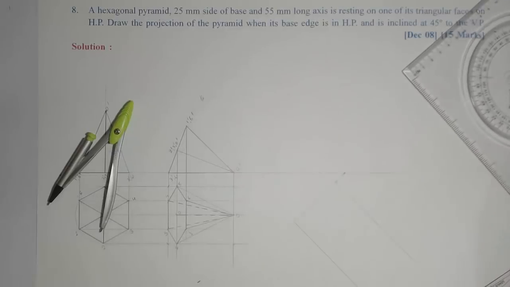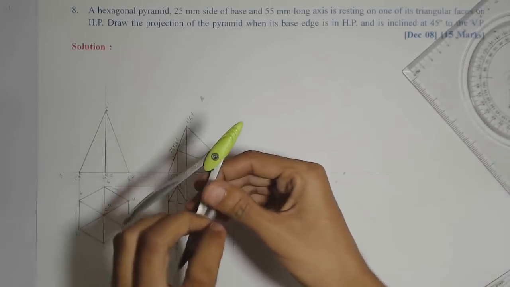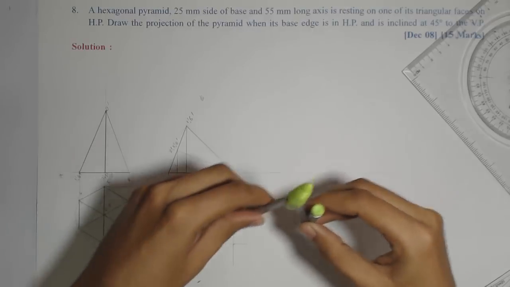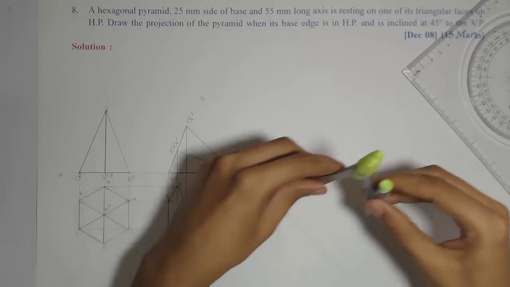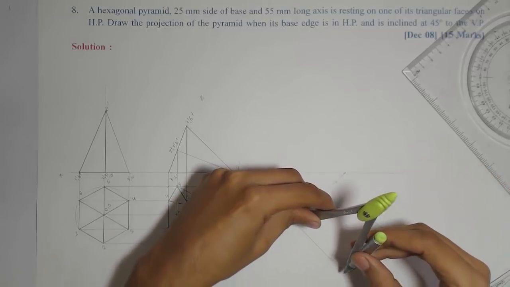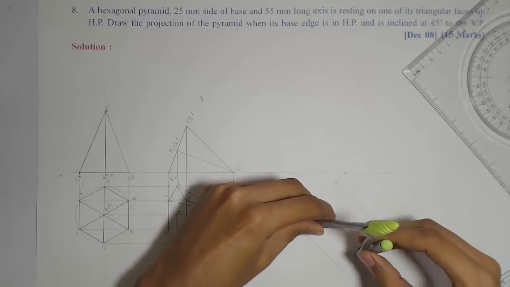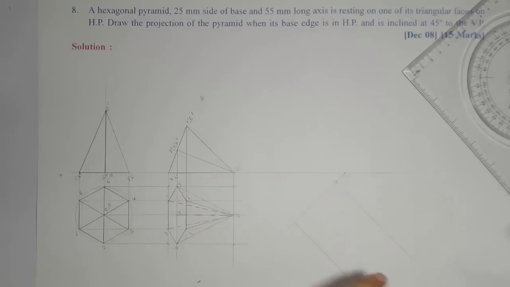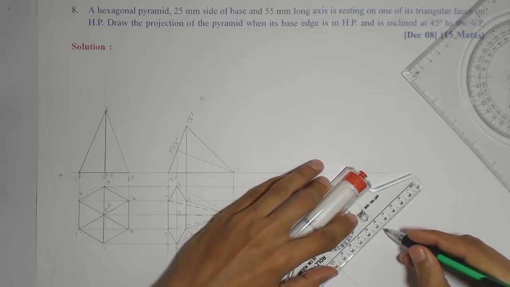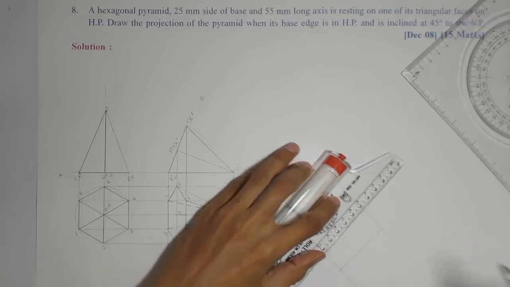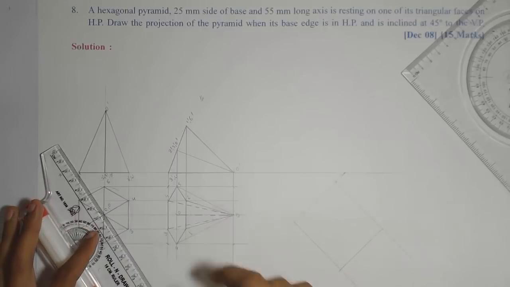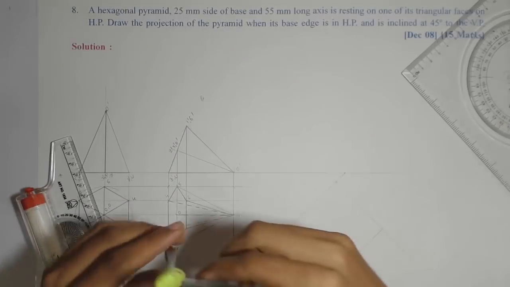Okay, so after drawing these two perpendiculars, I'll mark these two lengths of the rectangle, which will be the same. So we will cut two arcs to mark the length of the rectangle. Then we will complete the rectangle. This rectangle should be light. Now, with the help of this rectangle, we will draw the remaining corners.